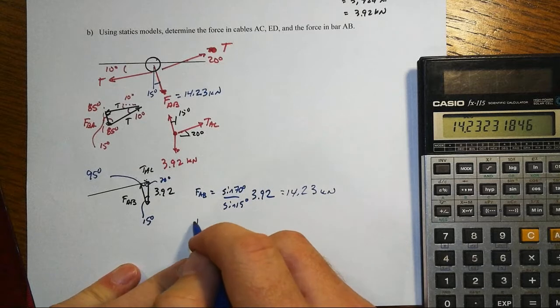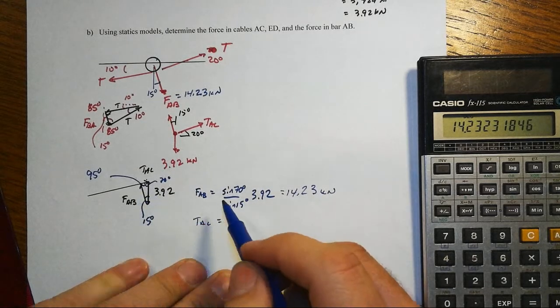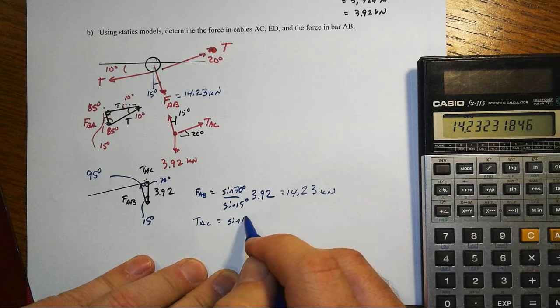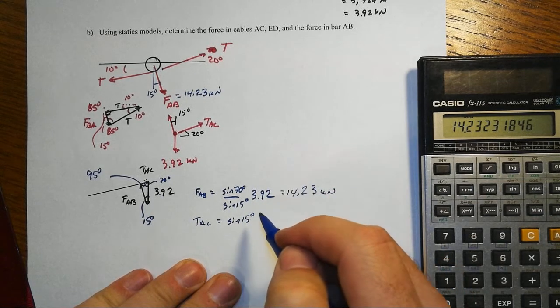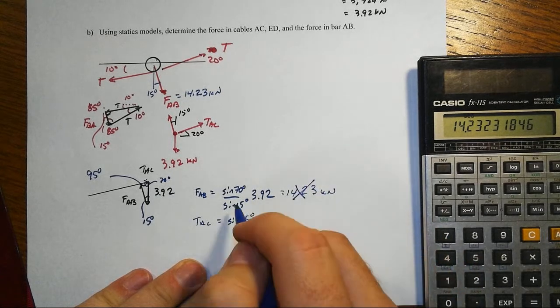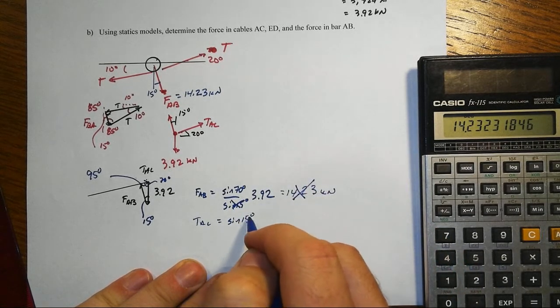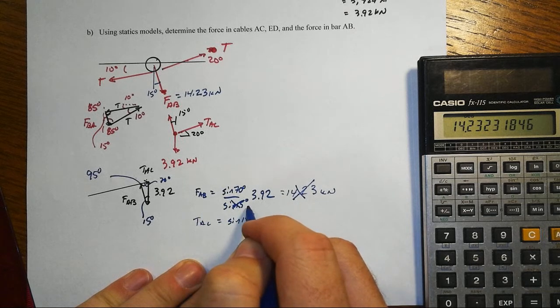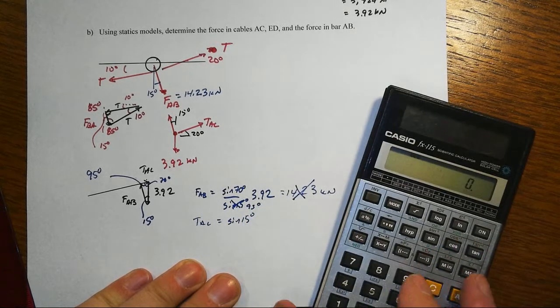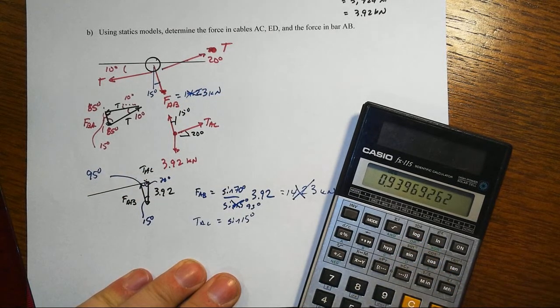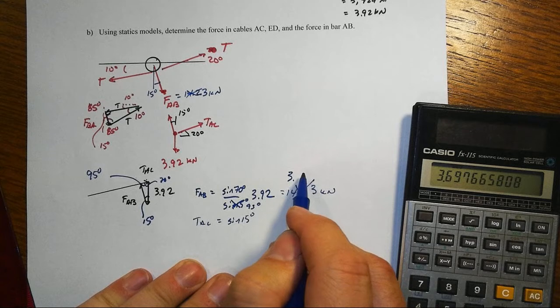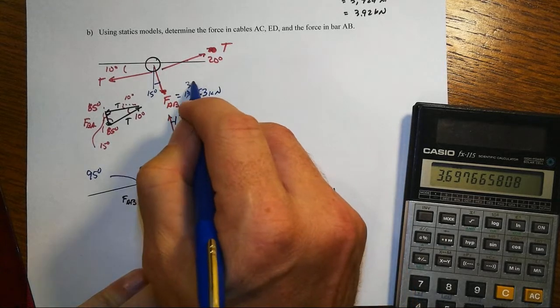TAC then is equal to the sine of 15, that's opposite. That's not right, is it? No, it's not. Because that is not the opposite of the 3.92. You probably picked up on that. So I got that wrong. That means this is wrong. 70 sine divided by 95 sine times 3.92, it's quite a bit smaller, 3.70 and 3.70.